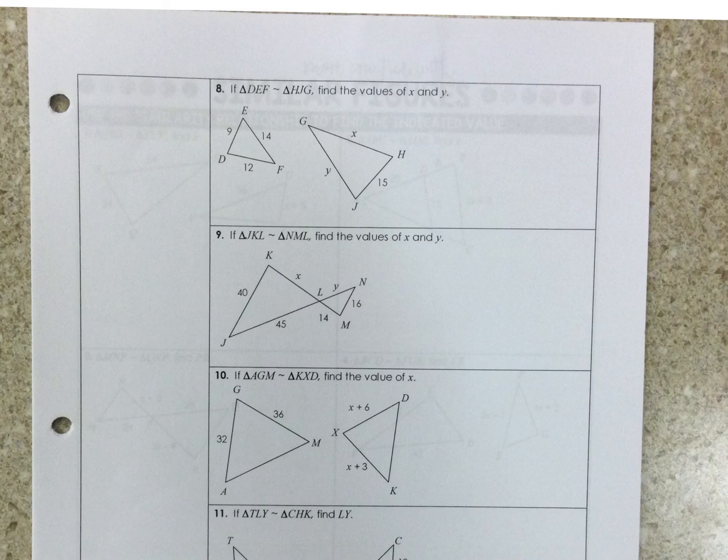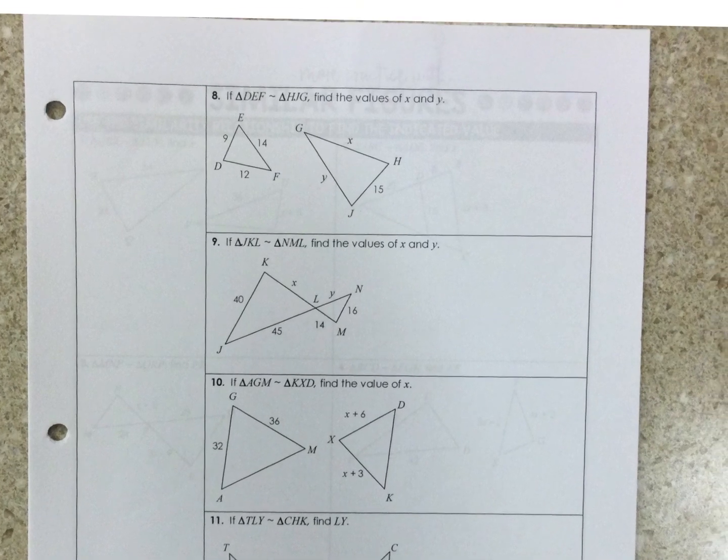On this back page, I would like for you to do 8, 9, and 10 for practice. When you're done, turn it in to me. Thank you.